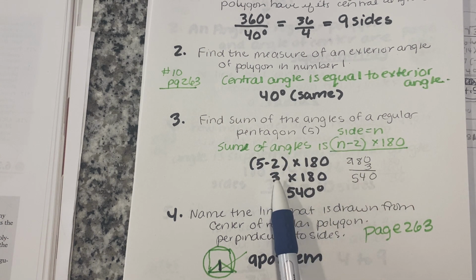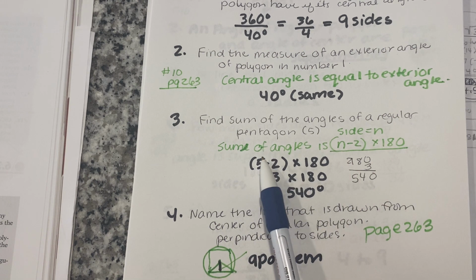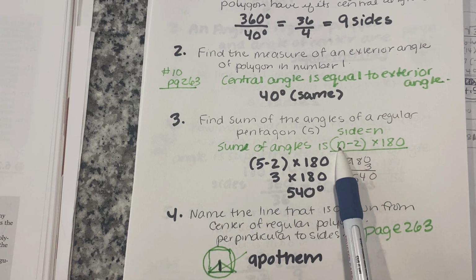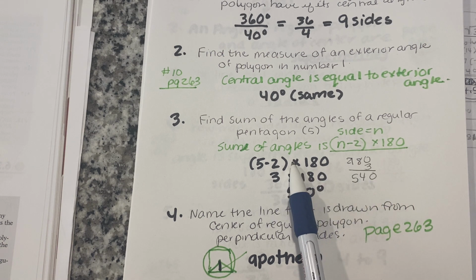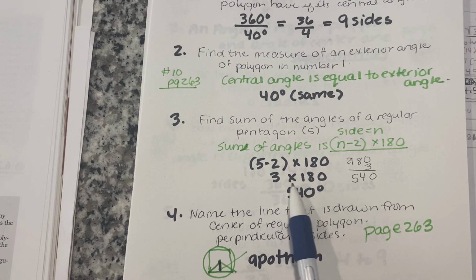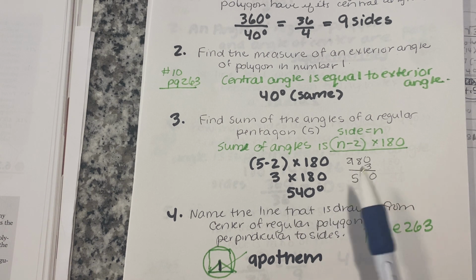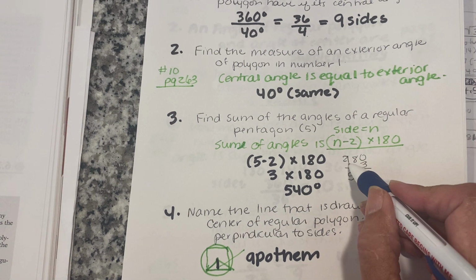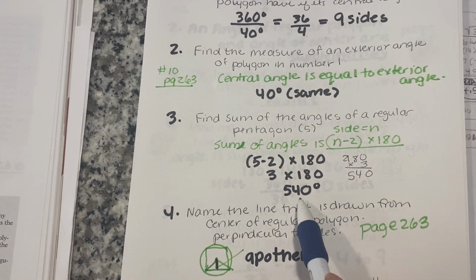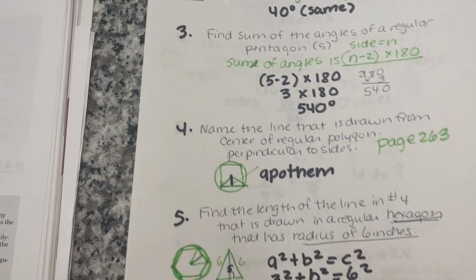So here we go. How many sides are there in the pentagon? 5. So we have 5 minus 2, plug it in, 5 minus 2 times what? 180. So 5 minus 2 is 3 times 180, which here you can put your work, we're working it out. 180 times 3 there, and you get 540. So this is going to be 540 degrees. So we just plug that in. On to number 4.